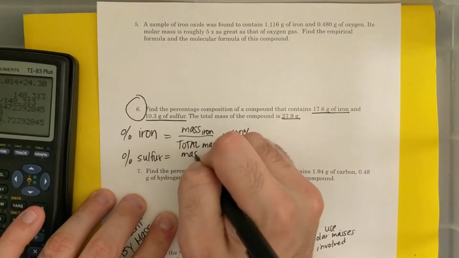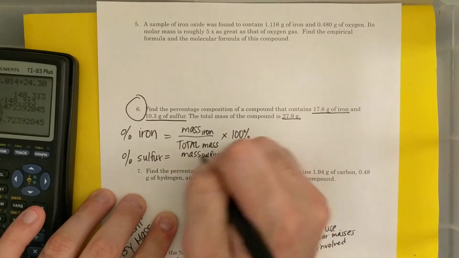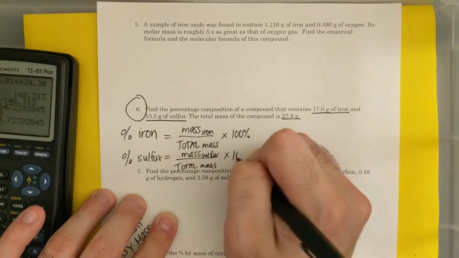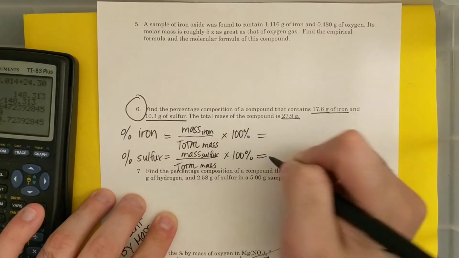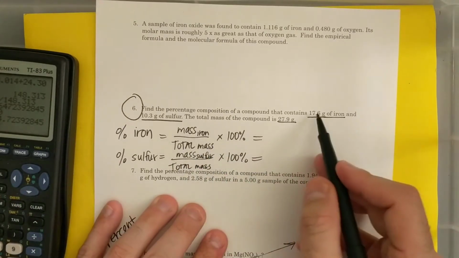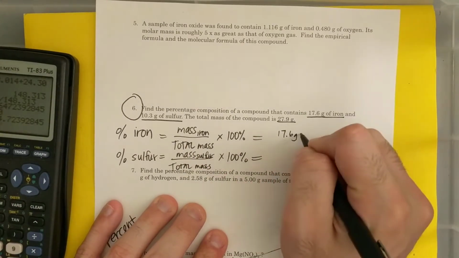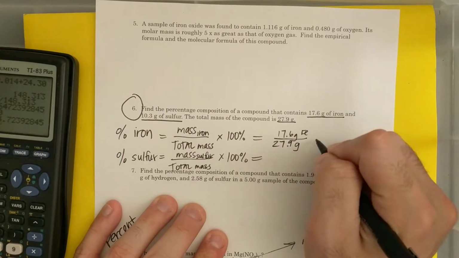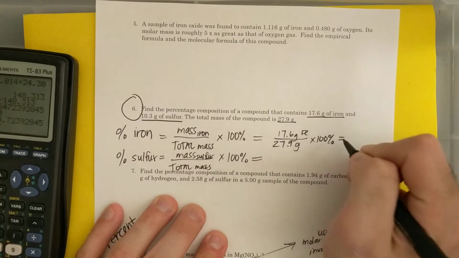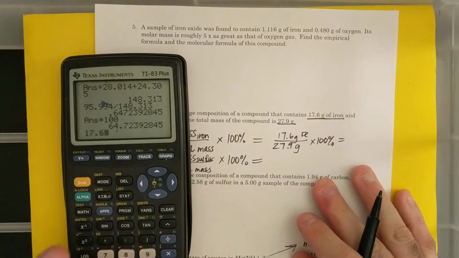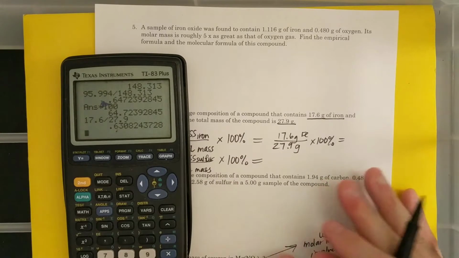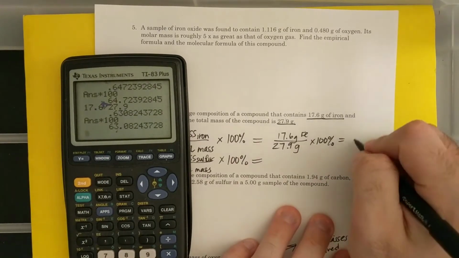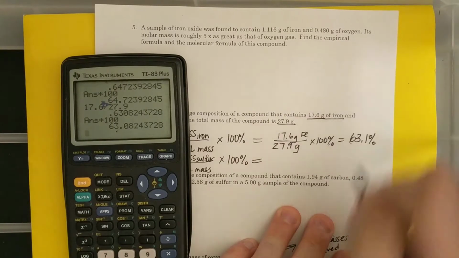If I want the percentage of sulfur, that's going to be the mass of sulfur over the same total mass times 100%. So let's use the numbers that they gave us in this problem. So my mass of iron was 17.6 grams of iron, divided by the total mass, which was 27.9 grams, and I could times it by 100%. So I'll do 17.6 divided by 27.9, and I get 63.08, but then times 100, I get 63.1 percentage.